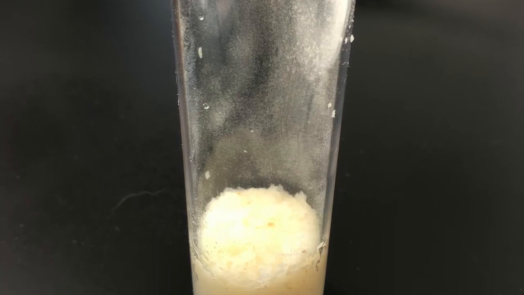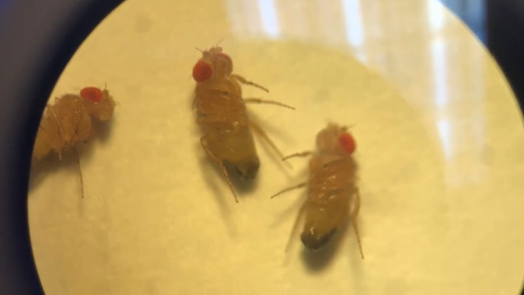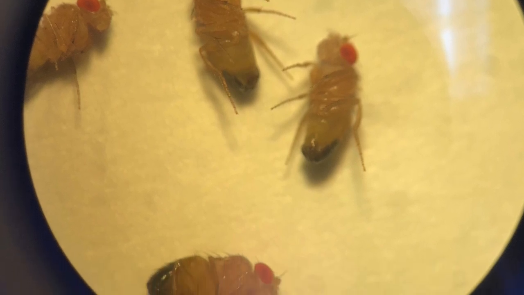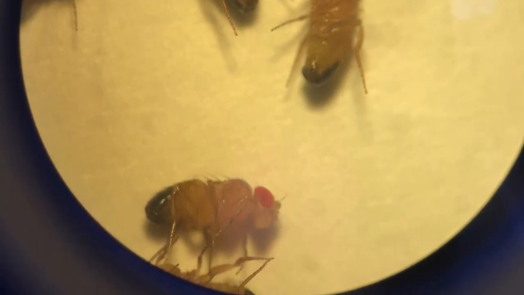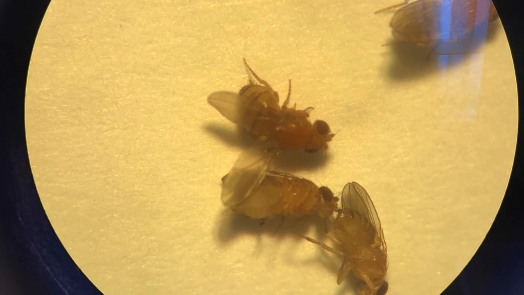Next, 10 flies were given. For this experiment, 5 male flies and 5 females were given. The male flies were red-eyed and wingless, and the female flies were sepia with wings.